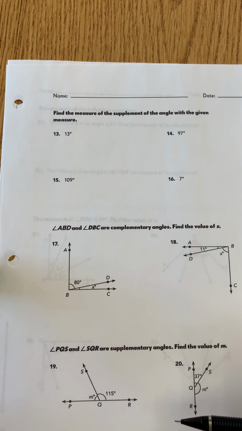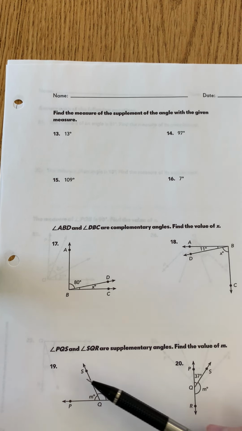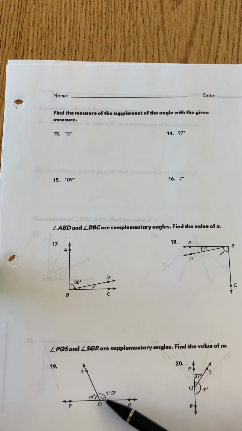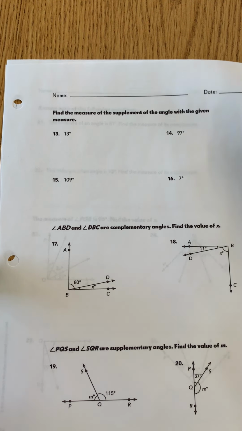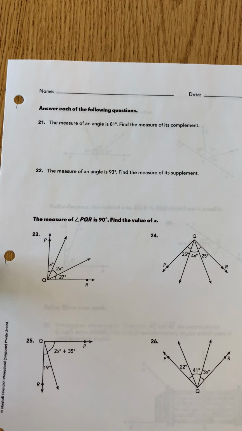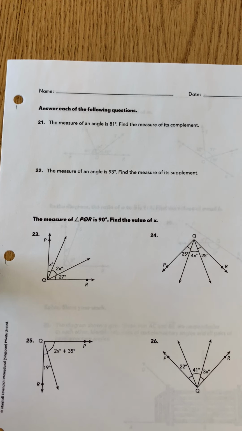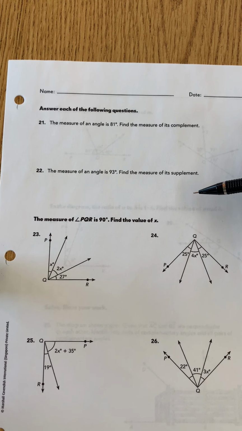19 and 20 are the same kind of thing, only instead of complementary, they are supplementary. This one asks you to find the value of M. If PQS and SQR are supplementary, that means 115 plus M equals 180 degrees. You've got to find what M is, and then find what M is on number 20. All right, that is that. Let's look at 21 and 22. Answer the following questions. I think you can do that.